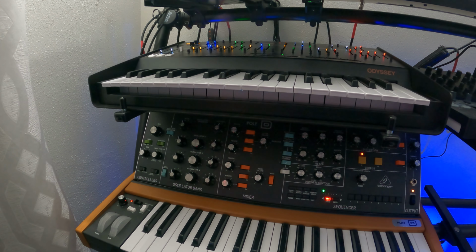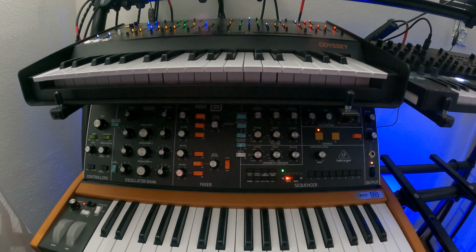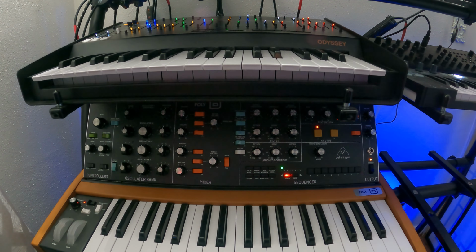Which one would I get if I had to choose one? I like that amount of control I get out of the Odyssey. And literally it was coming down to, I watched a lot of videos, what was I going to get? Was I going to get the Odyssey or the Poly D? I'm glad I got both. I'm glad my wife talked me into getting both, because she knew I would not be happy unless I had both.